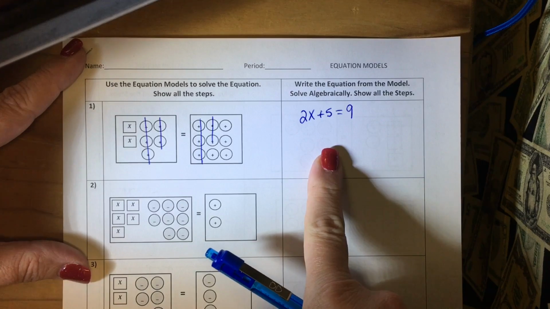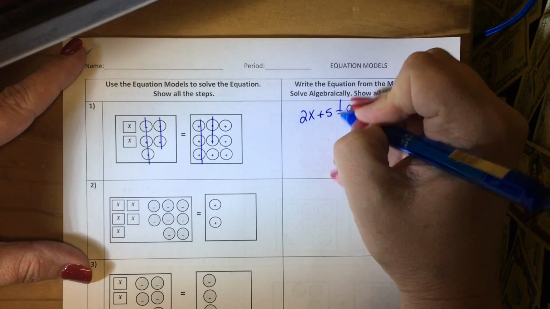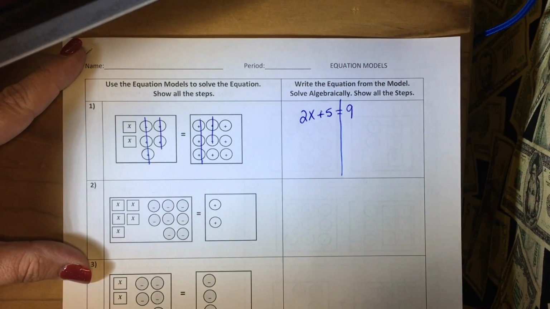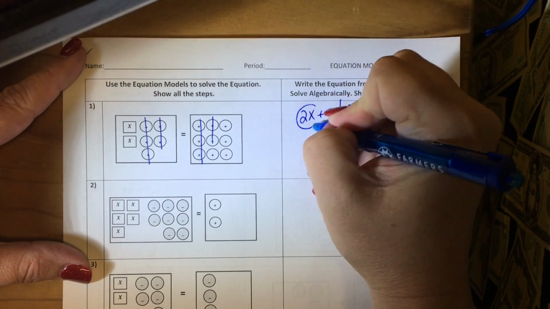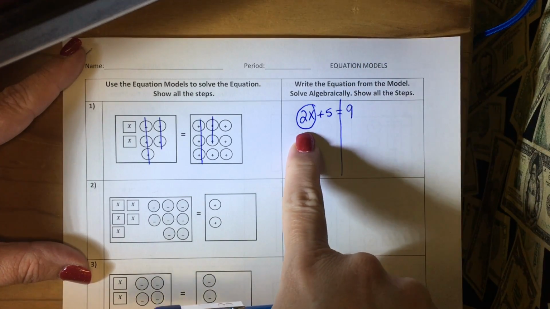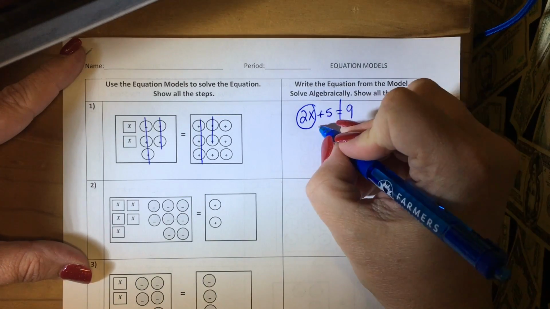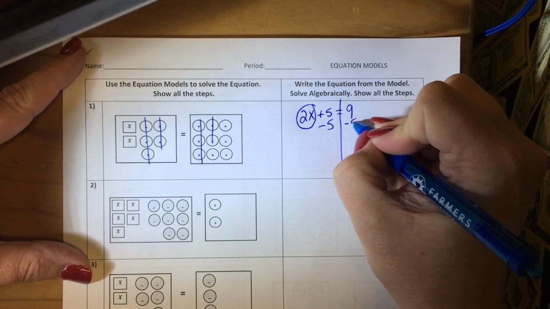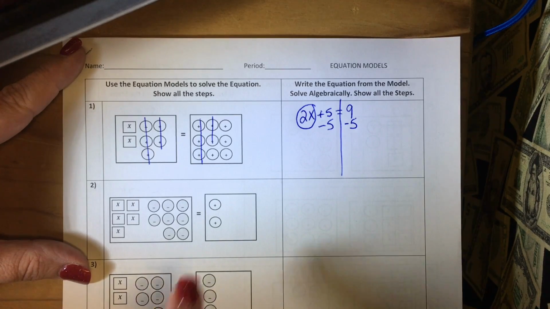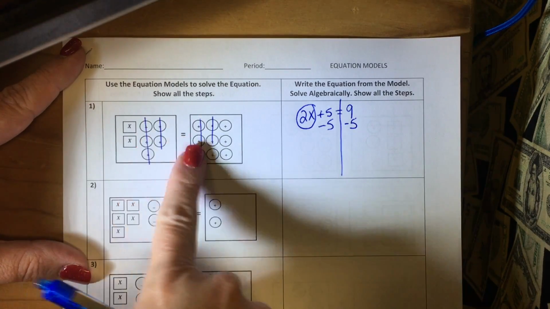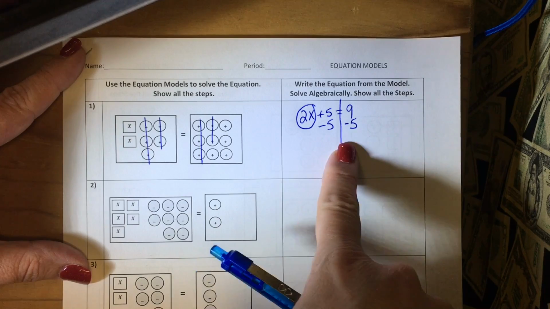And the way we represent this algebraically is when we divide our equation in half, we circle everything that goes with the x. We want to make the x lonely, so we're going to get rid of the plus 5. To get rid of the plus 5, we minus 5. What we do to one side, we do to the other side. So that's what we did here. We took away 5 on each side. That's what we did here.